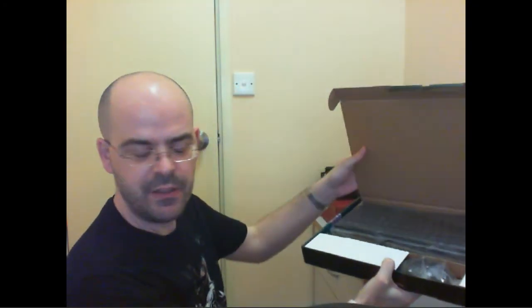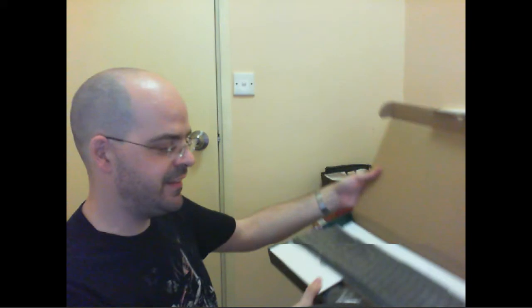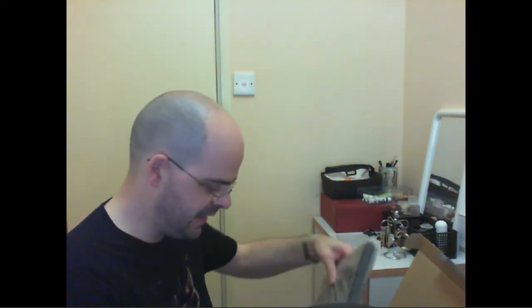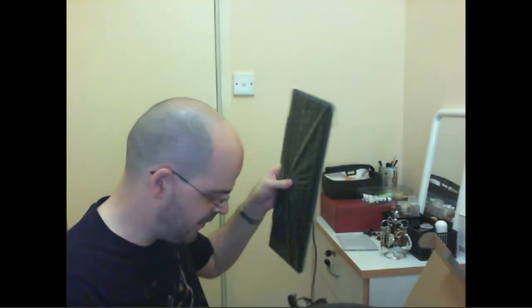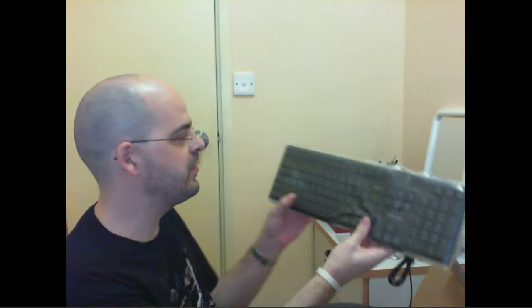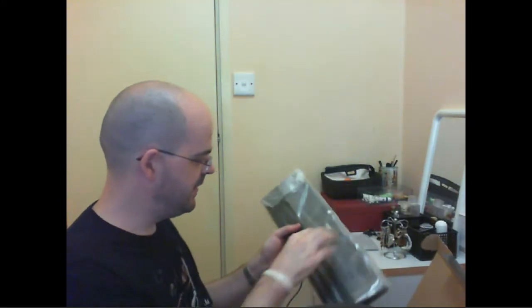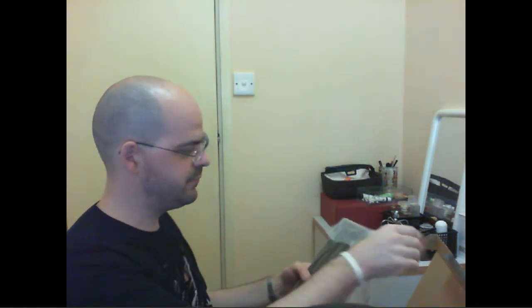Again, I mean, you can imagine it's not that exciting. It's just a keyboard and mouse in a box. Because this is obviously quite a basic thing here, so you don't need many bells or whistles in the packaging. So let's take out the keyboard first. This is the keyboard, wrapped in plastic. Let's take this out.